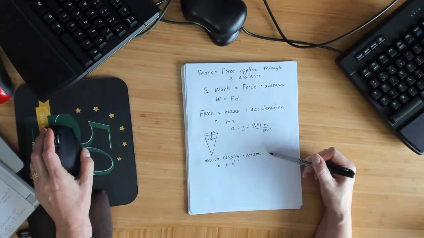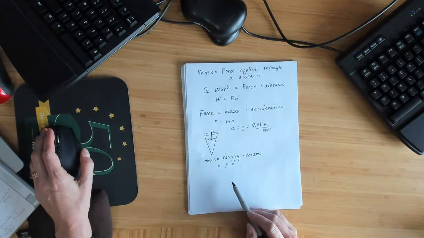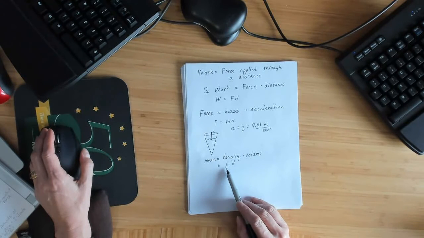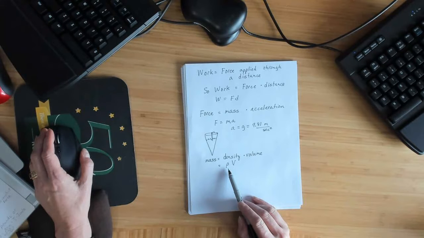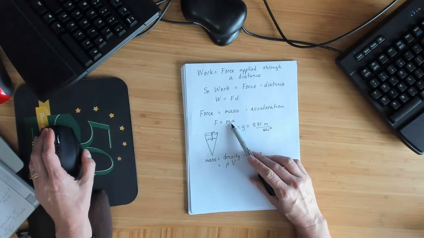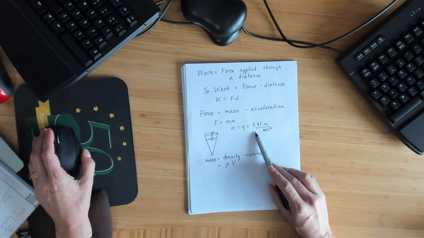Since we have density times volume to represent the mass, we need letters to represent these in the formula. We use the Greek letter rho, which looks like a P, but is in fact an R in the Greek alphabet. And we use an uppercase print V for volume. So rho times V gives us the mass of the liquid we're trying to lift. This will replace the m in the force equation. The a in the force equation will be replaced by our gravity, 9.81 meters per second squared.